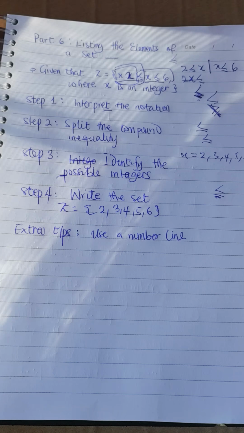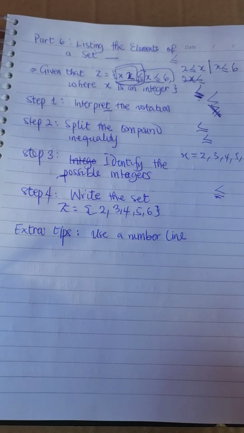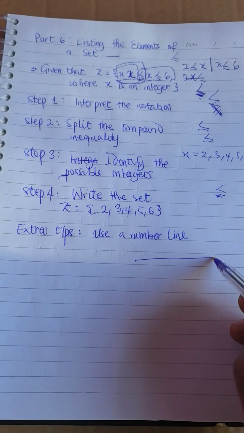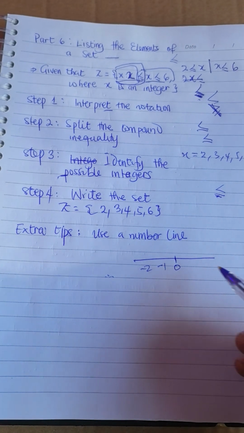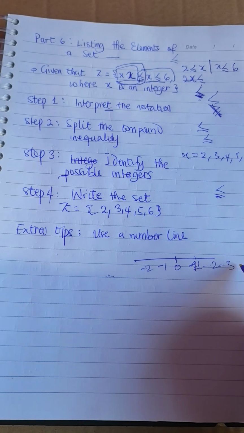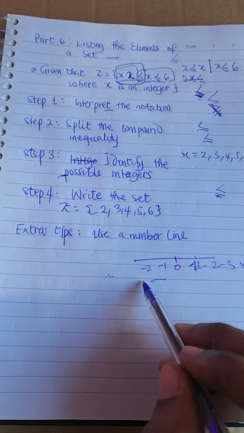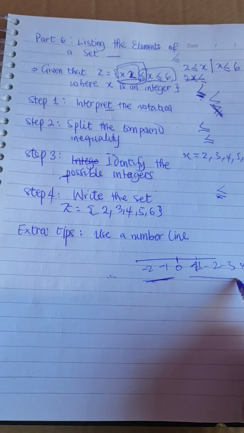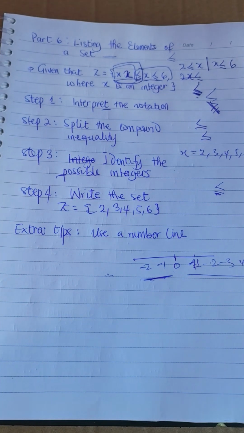Now, let me give you some tips. You can use a number line where you mark 2 and 6 with solid dots, and then start to list the numbers between the two. I don't want to do them now; we'll get to them later. 0, -1, -2, and so on. So here, we are going to 2, 3, 4, up to 6. We are listing the numbers between that. Because negative is not included, we start from here. So 2, 3, 4, 5, 6. That is as simple as that.